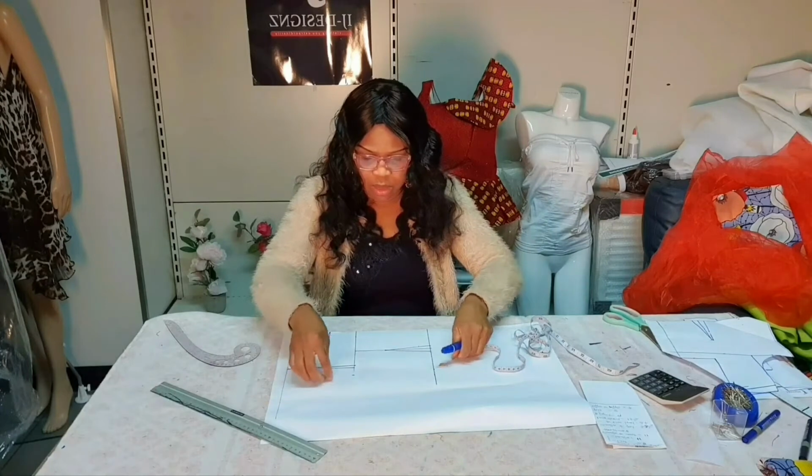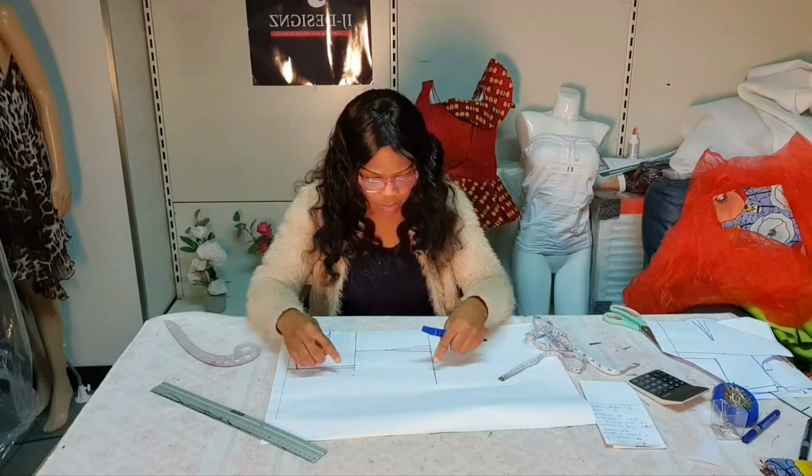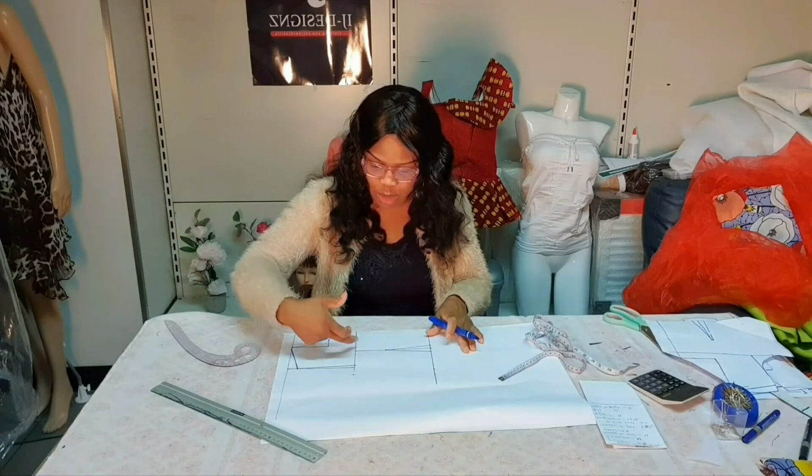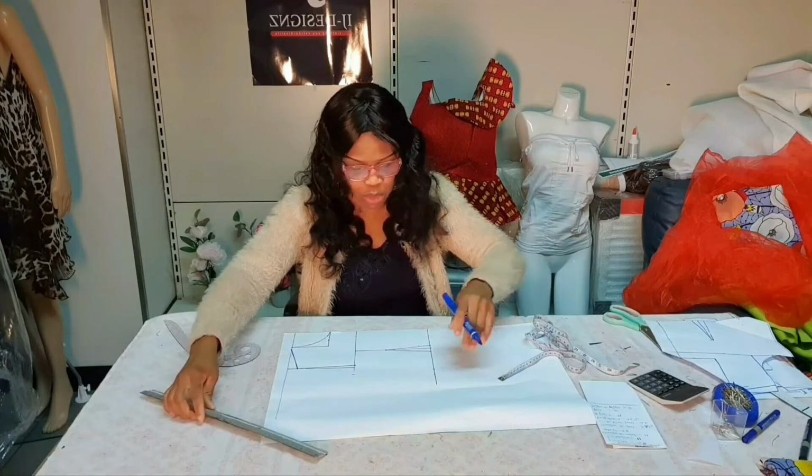Now, here you can decide to leave it in this form, the basic bodice, or you can decide to make it a princess dart. If you want to make it a princess dart, we are going to connect it to the armhole. First, let's determine the armhole.